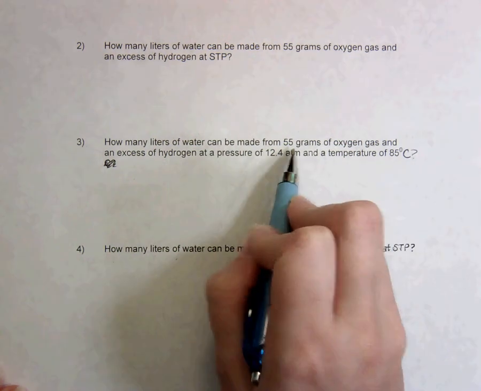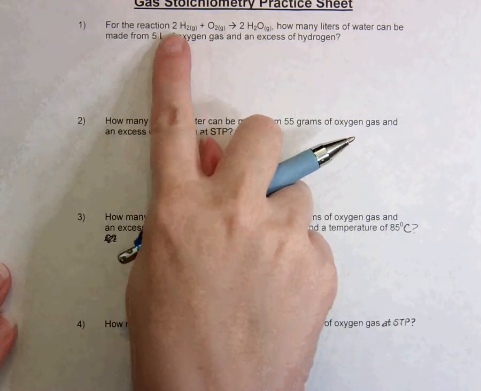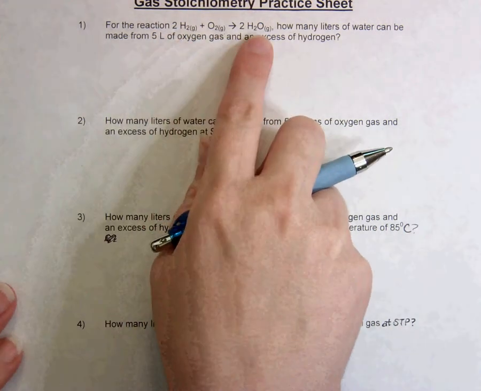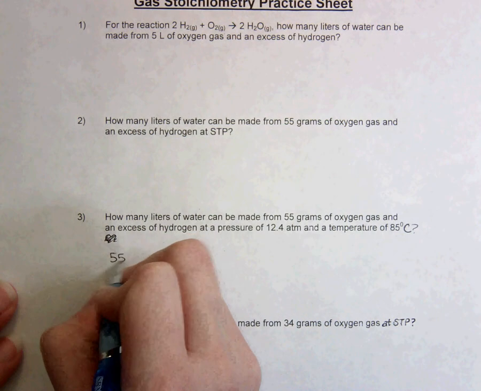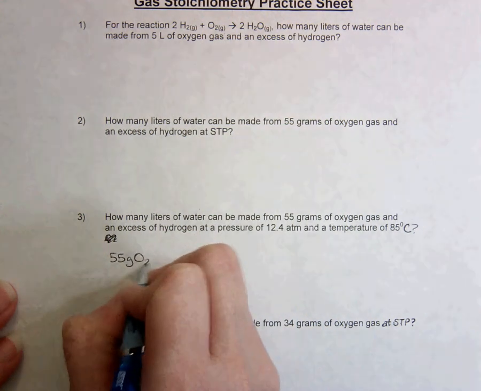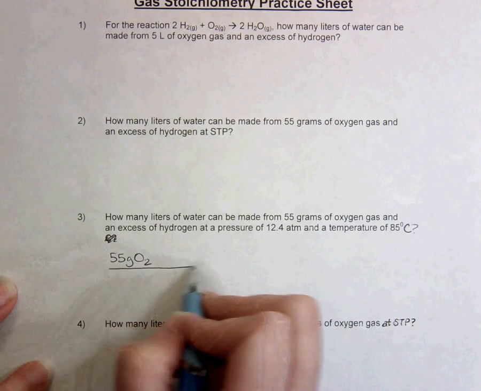I'm given 55 grams of oxygen gas. We're still working with the balanced equation from up here in number 1, and I'm going to put 55 grams of oxygen gas. Oxygen gas is O2. And then I set up my stoichiometry problem.